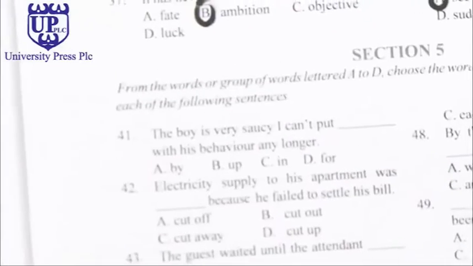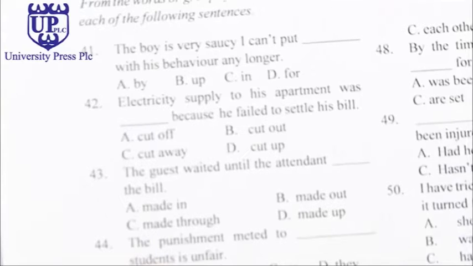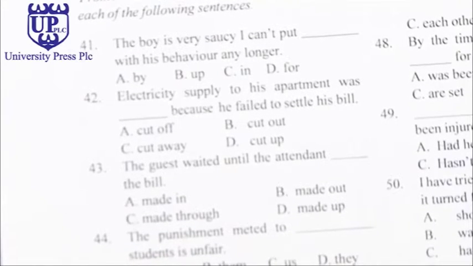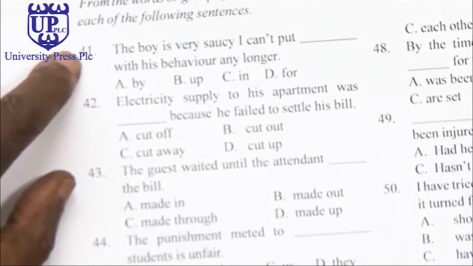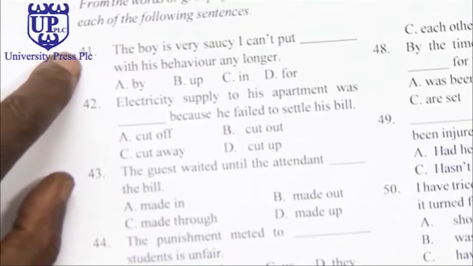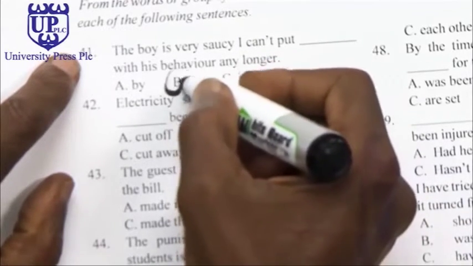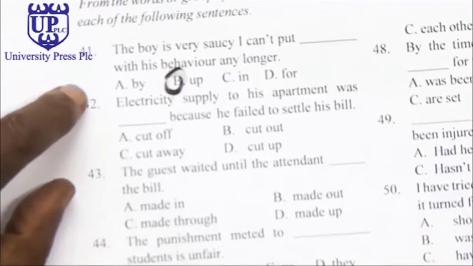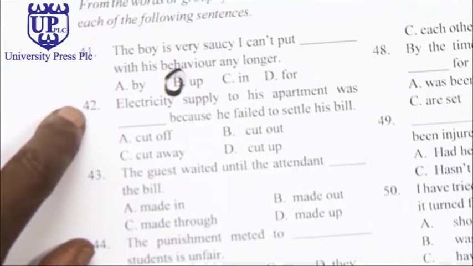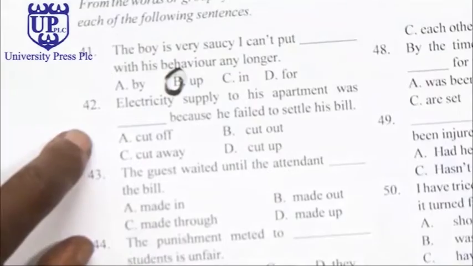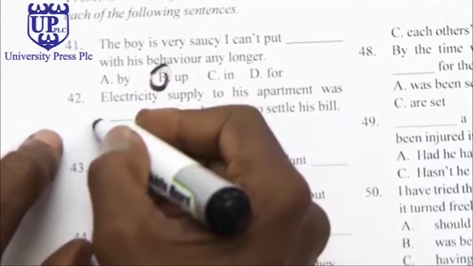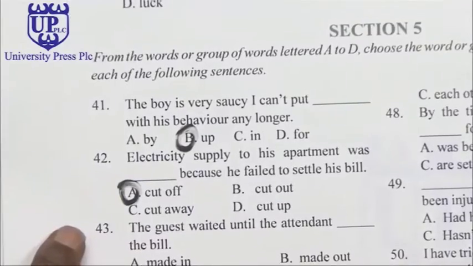Then section 5. This is now items of grammar, question tags, tenses, so many other things there. 41. The boy is very saucy. I can't put dash with his behavior any longer. You put up with. That's part of the phrasal verb now, to tolerate. Leslie's supply to his apartment was dashed because he failed to settle his bill. Was cut off because he failed to settle.